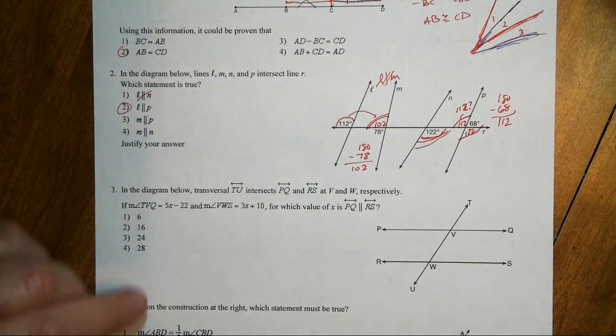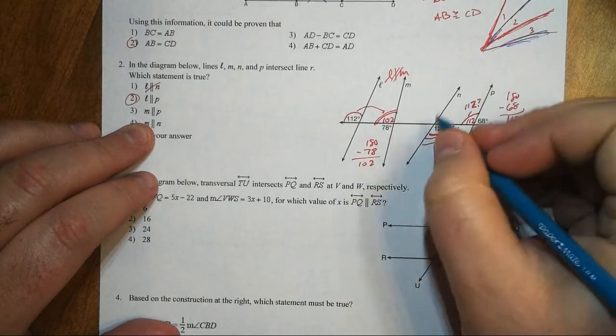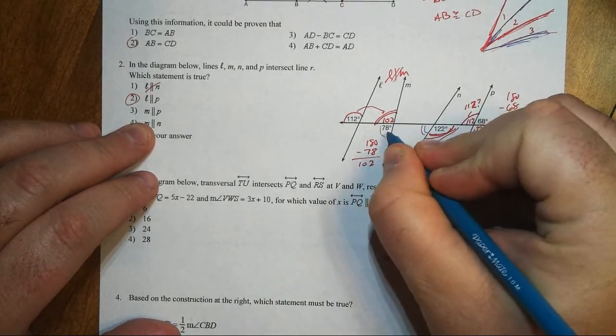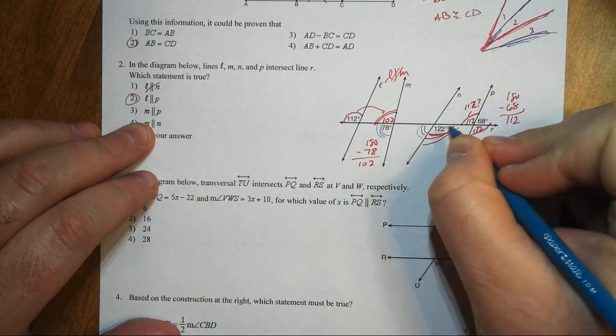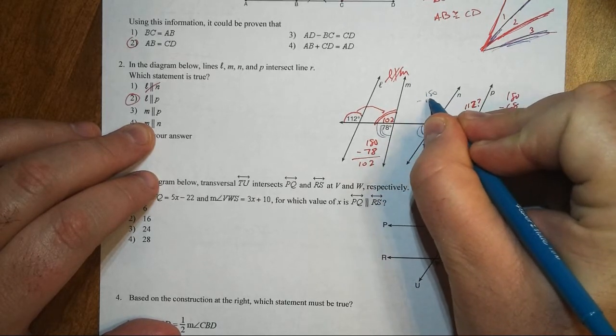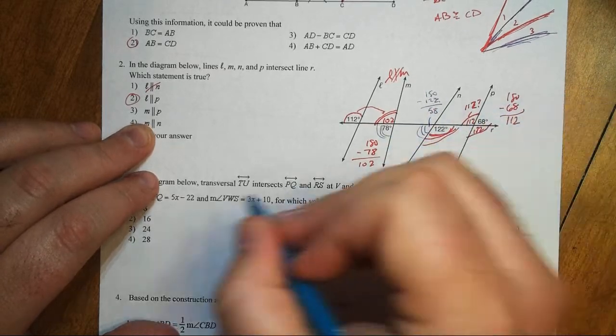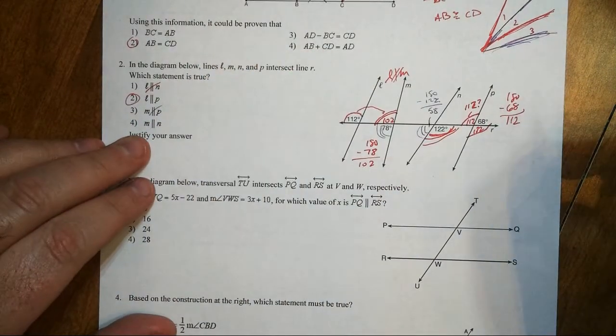But let's keep going. Let's take a look at M and P. This is 78, this is 122. The question is, are these equal? If we take 180 and subtract away 122, we actually get 58 here, so they're not the same, and that's why those are not parallel.